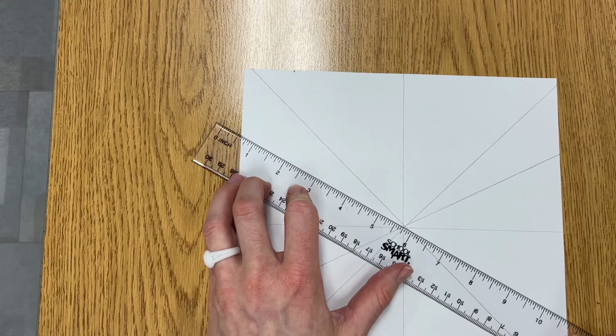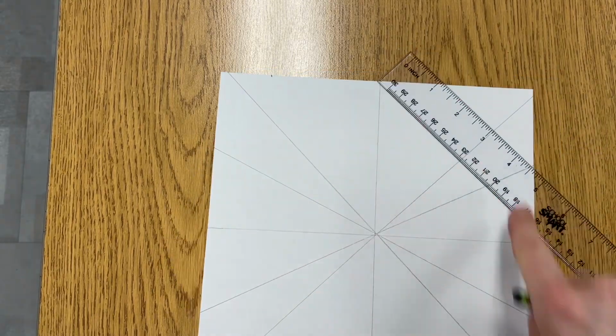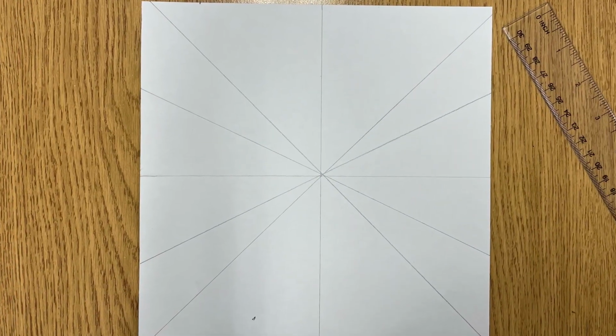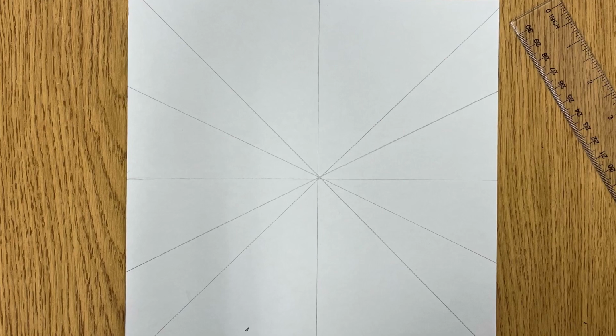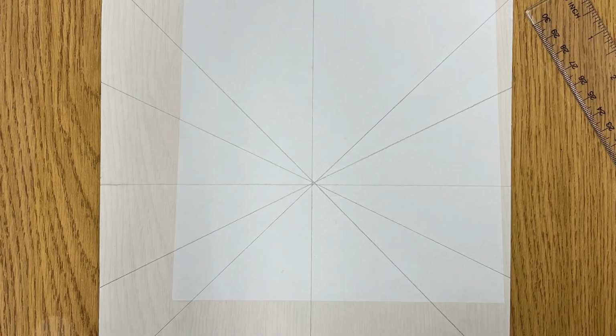So 2 lines. Make sure you're holding that ruler securely and drawing your lines nice and light. When you're finished, you should have 12 spaces. If it's not quite exact, that's okay. Just make sure that you have an even amount of spaces.